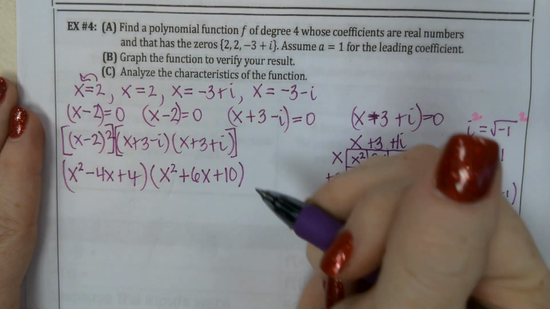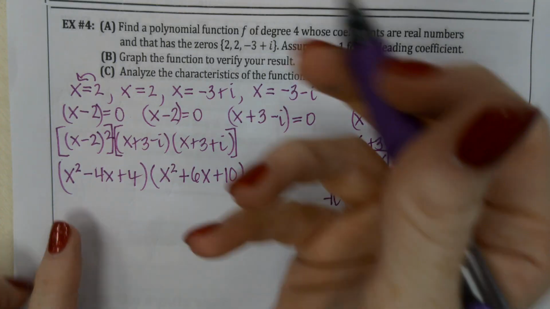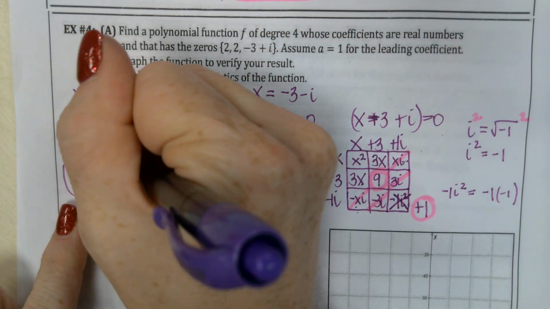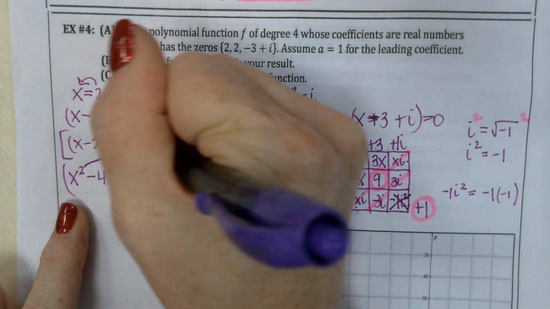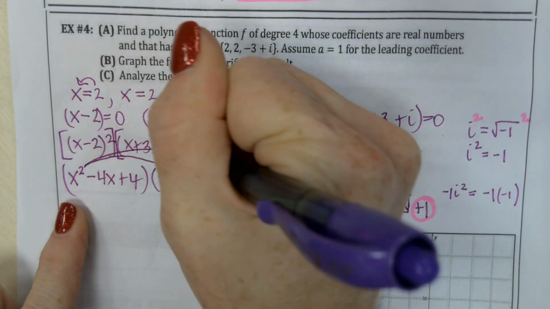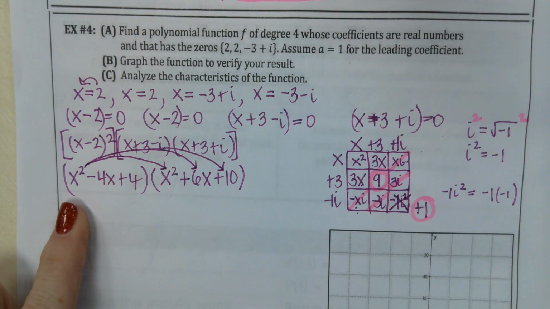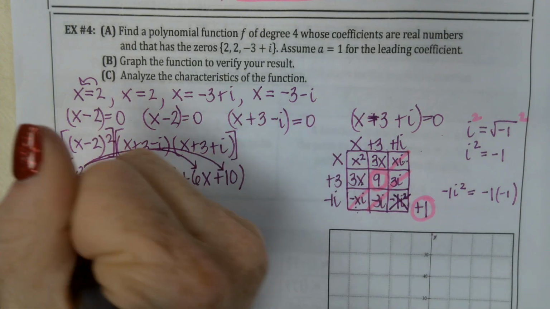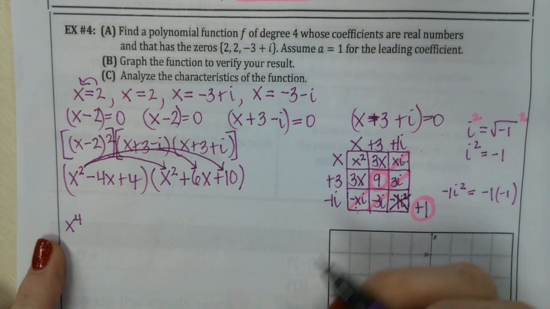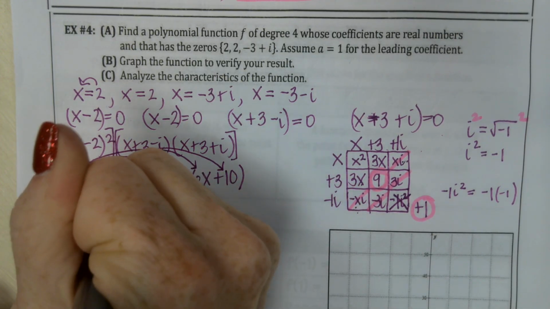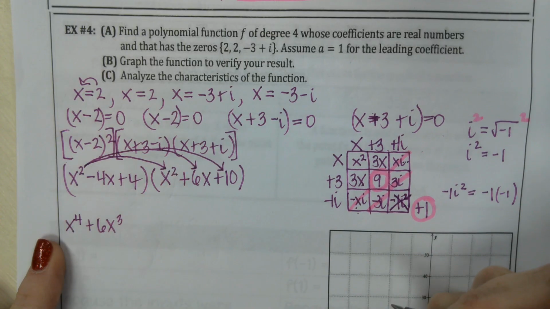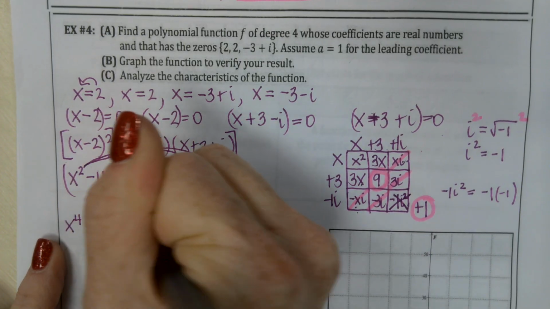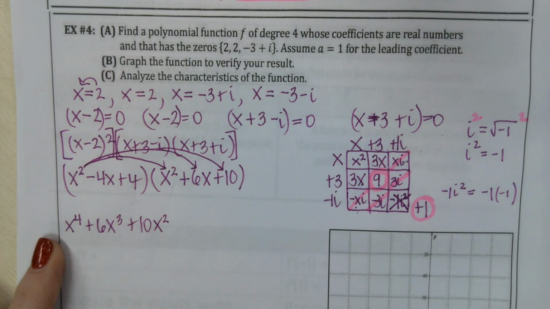I'm going to distribute first. If I distribute, I have to multiply the x squared times all three of those terms. That gives me x to the fourth power plus 6x cubed plus 10x squared.